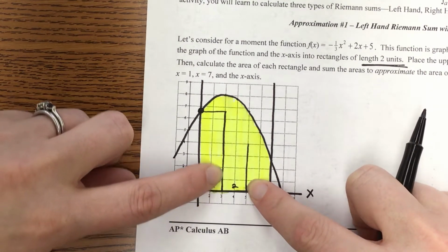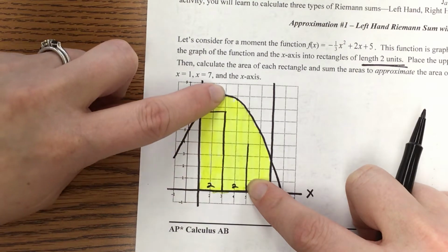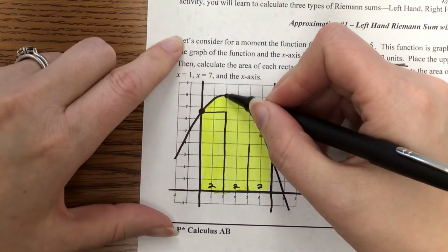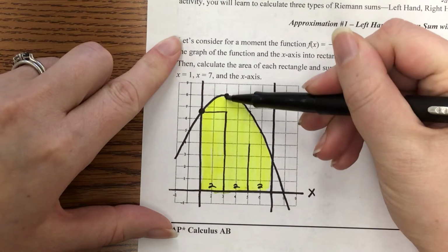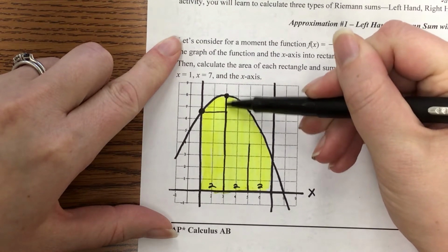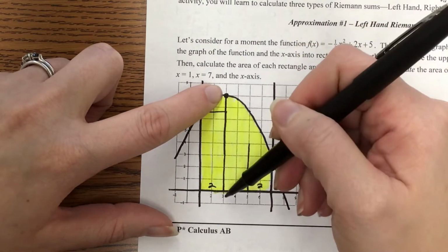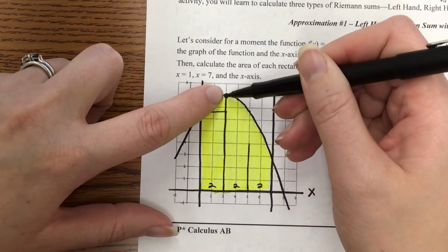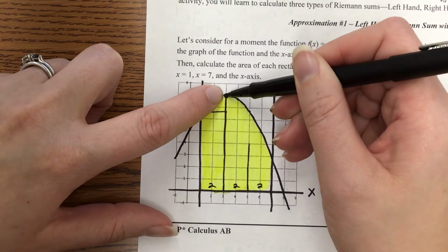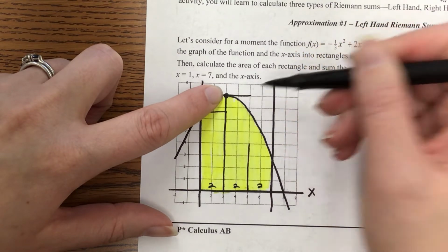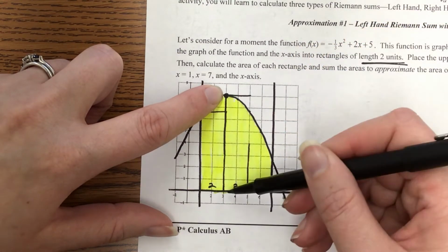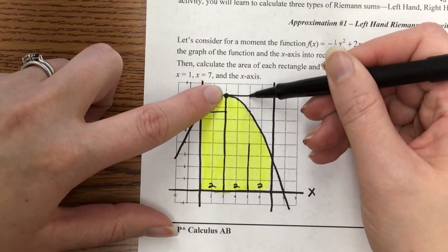Follow my left finger all the way up to get to the function. That's here. Go ahead and trace a little bit further down. Okay. And then from that point where 3 reaches the function, you're going to draw straight across to the right with a width of 2, just like the bottom was, and then you draw straight down.